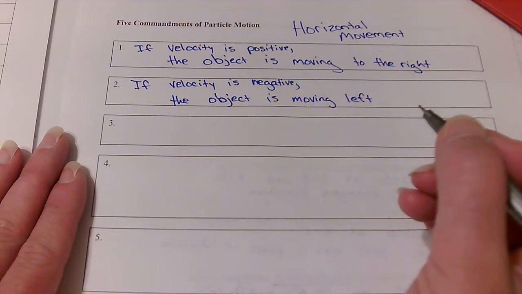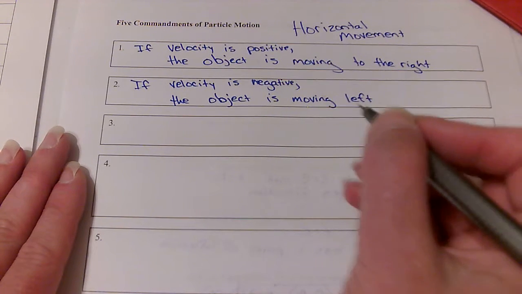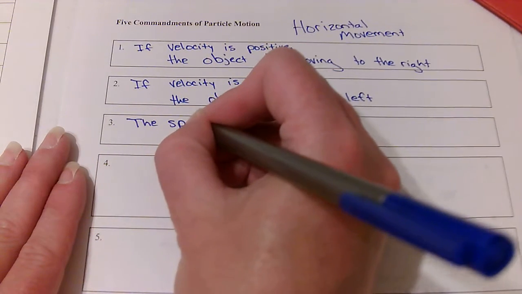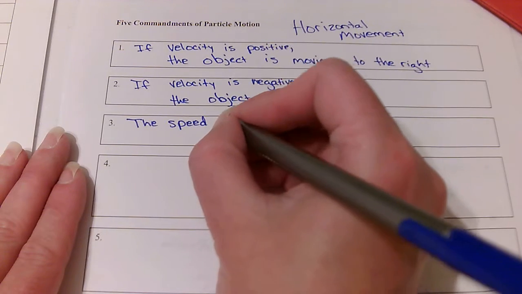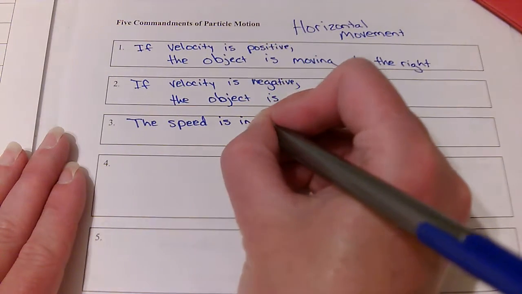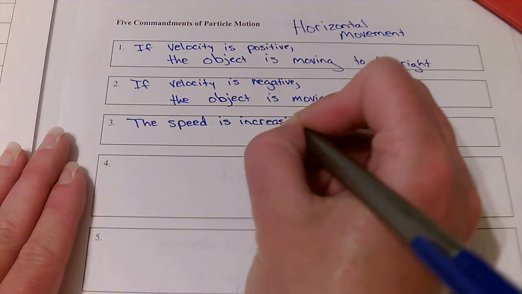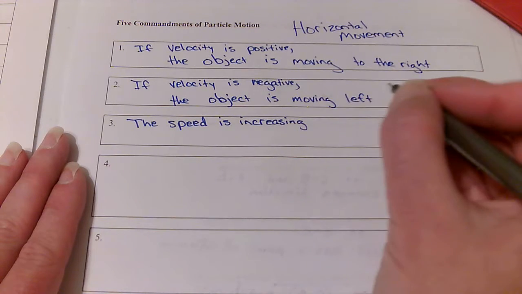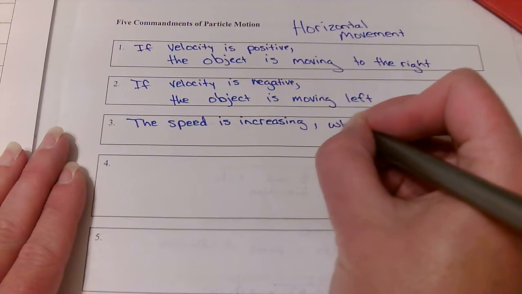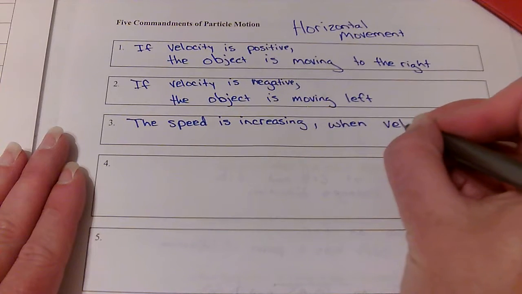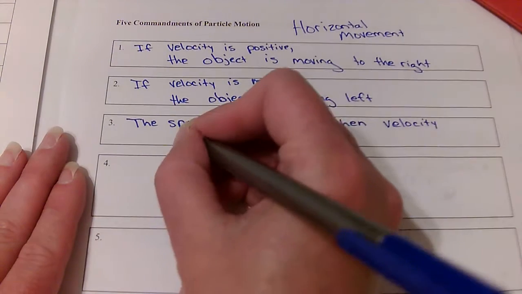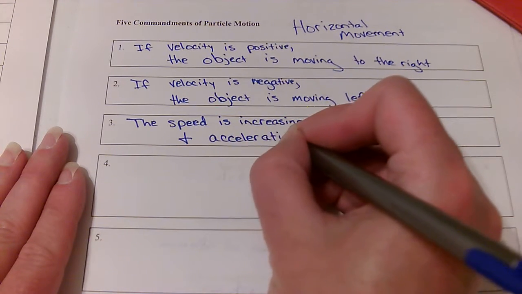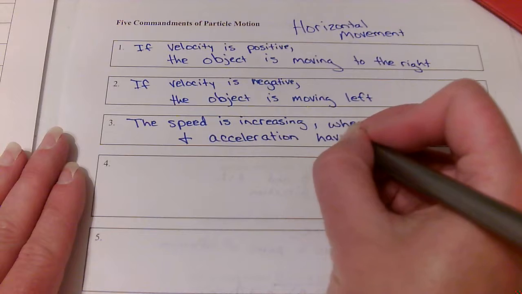Now, sometimes we're talking about speed. So I want us to think about when our speed would be increasing. When is the particle speeding up? Well, that's going to be happening when velocity and acceleration have the same sign.